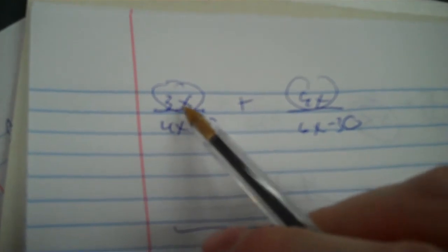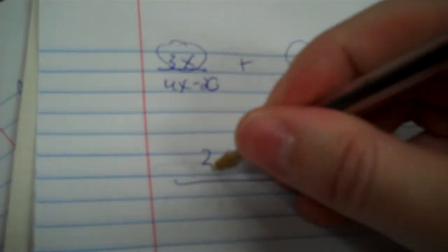Okay, we've got 3 over 4x minus 20, plus 9 over 6x minus 30. Again, you don't have common denominators. You are going to have to develop an LCD, least common denominator, that's what LCD is called. Okay, the tops we're just going to drop. This and this would not need parentheses because there's no plus in that, no plus in that.